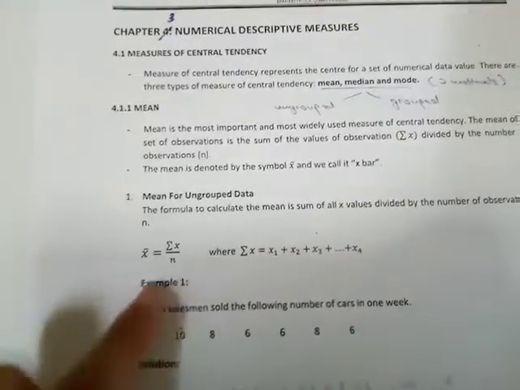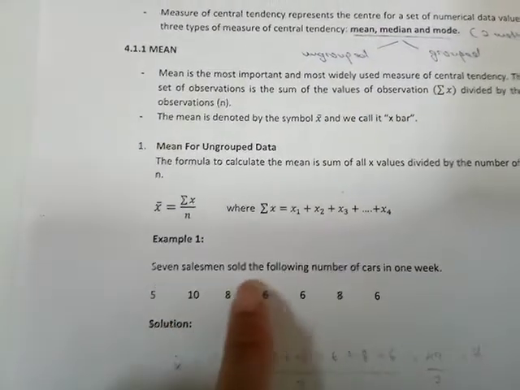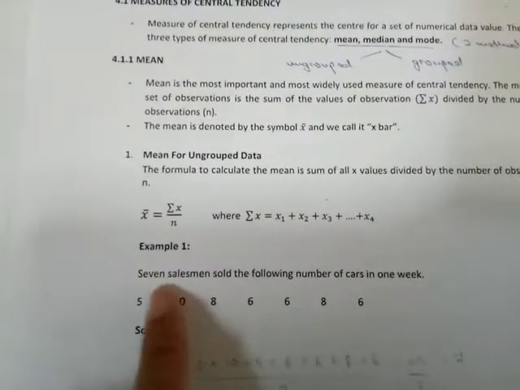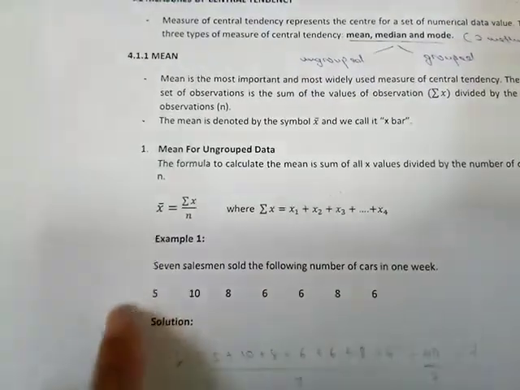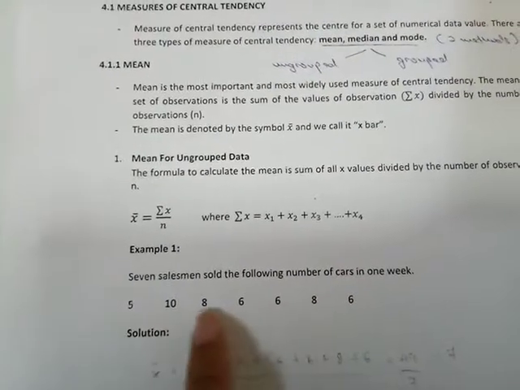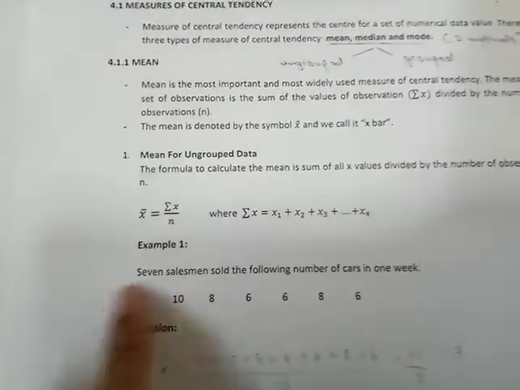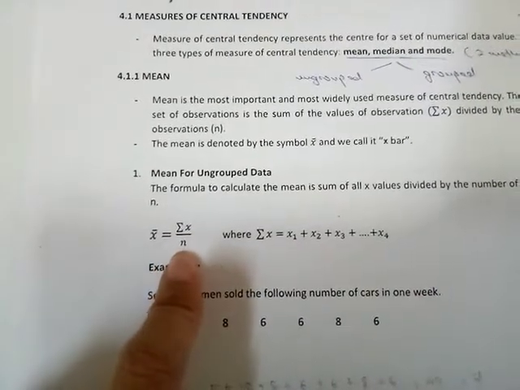Okay, so look at example 1, guys. 7 salesmen sold the following numbers of cars in 1 week. So this is ungrouped data. Okay, 5, 10, 8, 6, 6, 8, 6, this is ungrouped data. So how to calculate? Use this formula, total x divided by n.